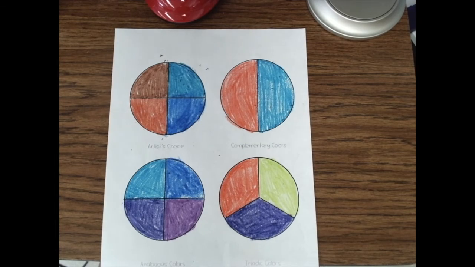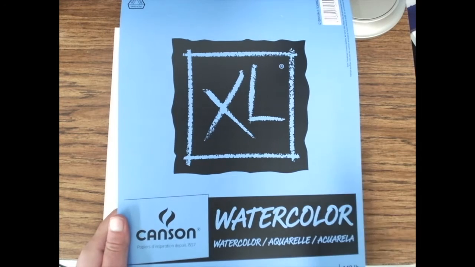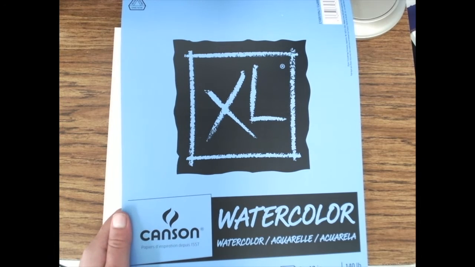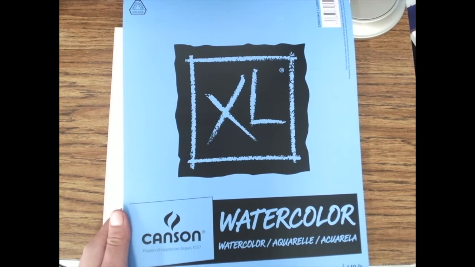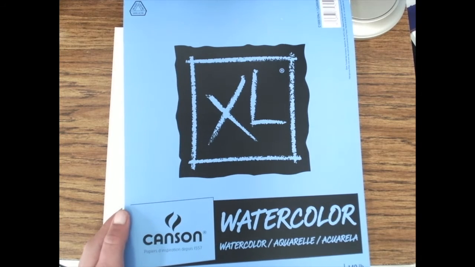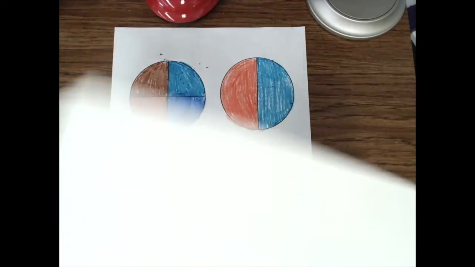For the next step of this project, I'm going to need some watercolor paper. I use this Canson XL watercolor paper. You can get it at Michael's, but also if you don't have any of this watercolor paper, please send me an email and I can put some of this out for you in the front office to pick up. So if you need watercolor paper, please send me an email. So I'm going to get out a piece of my watercolor paper and a pencil.